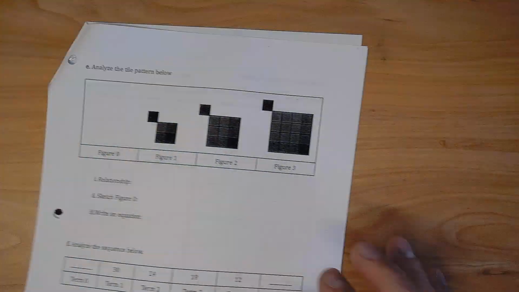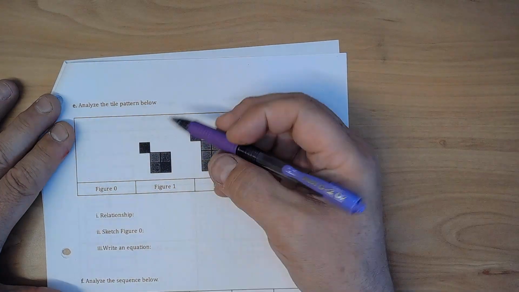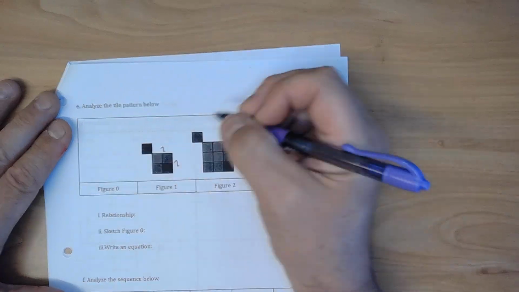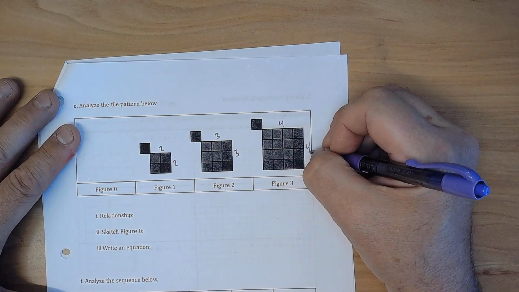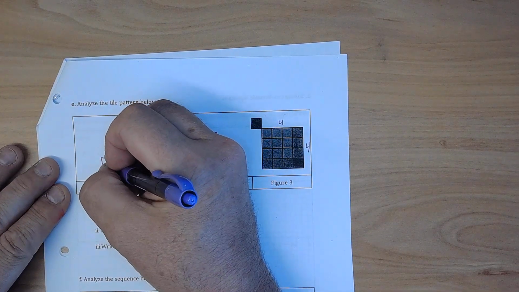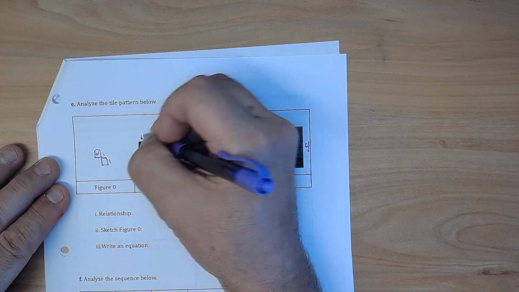Okay. We've got another tile pattern here. What do we notice? Well, this one's a little bit trickier, but I notice that this is 2 by 2. This is 3 by 3. This is 4 by 4. Which means that figure 0 should be 1 by 1 and then have this little plus 1 up in the corner that never changes.